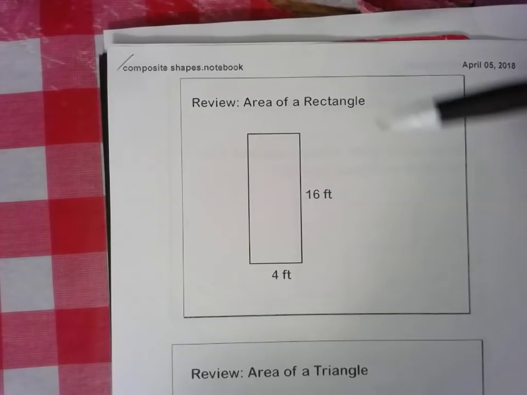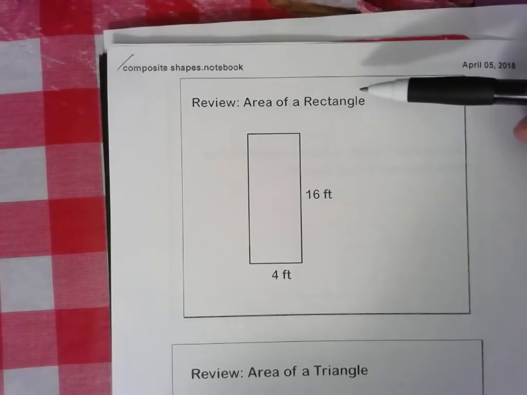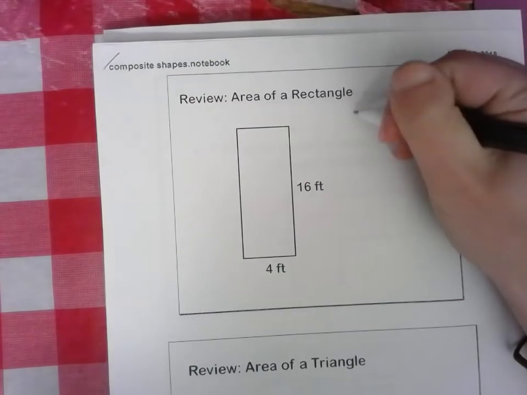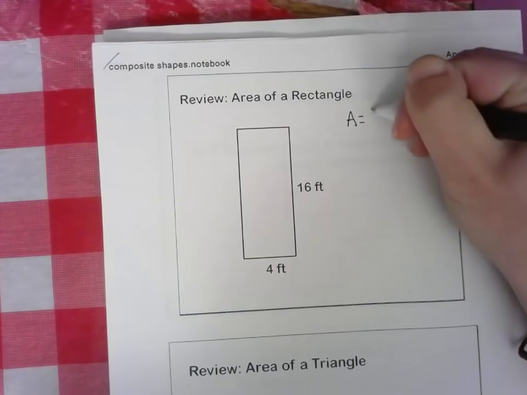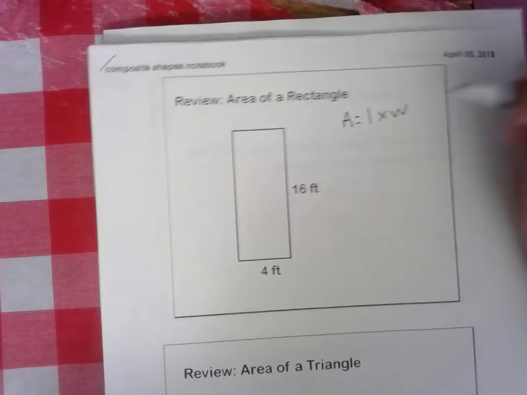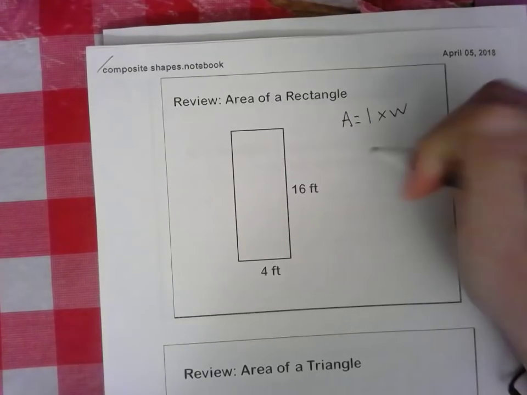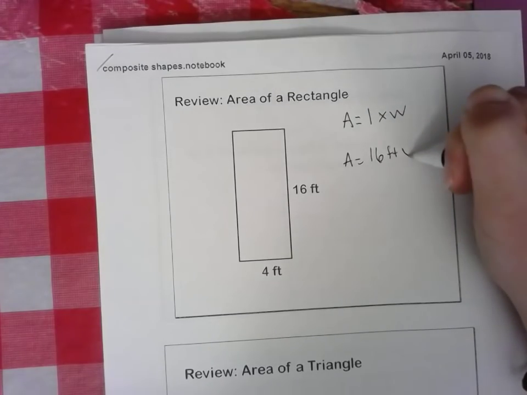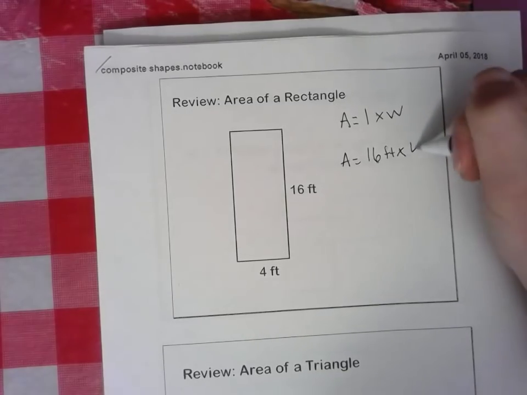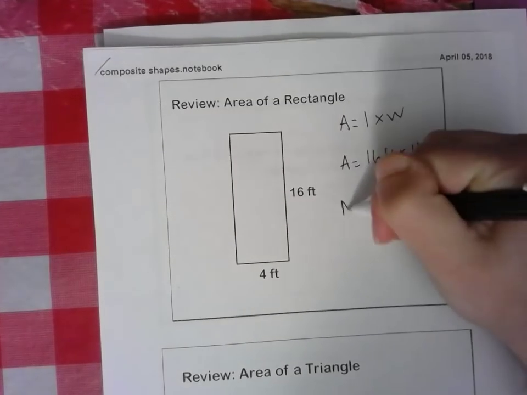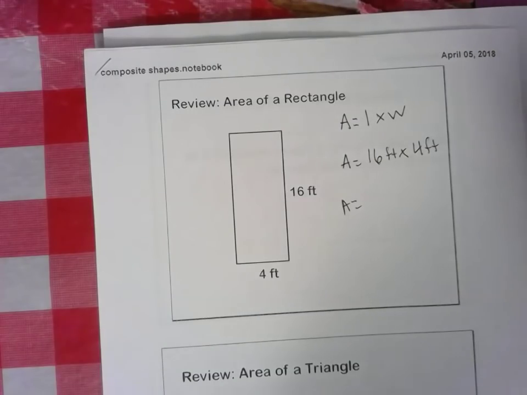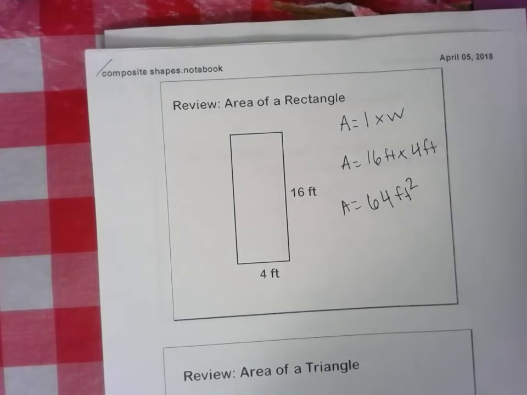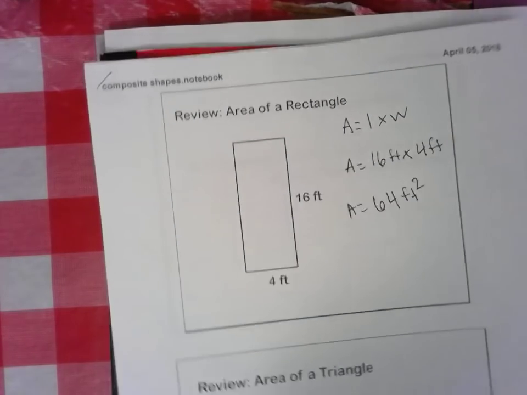To start out, the first thing we have to do is find the area of a rectangle, do some review here. So I know the area of a rectangle is length times width, or L times W. So area, my length here is 16 feet, times my width, which is 4 feet. So my area here is 16 times 4, which is 64 feet squared. Don't forget that unit.